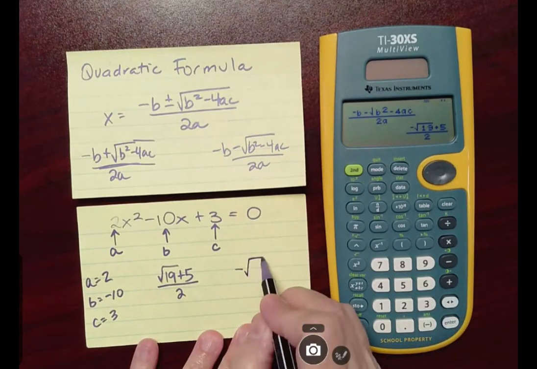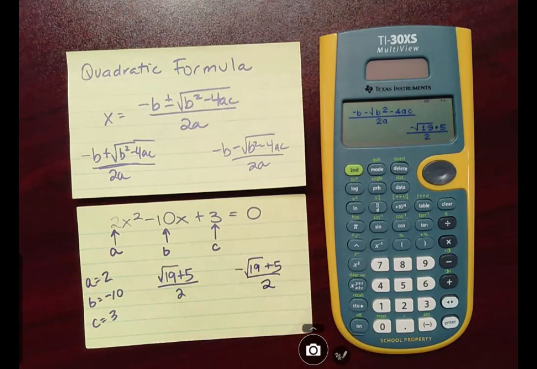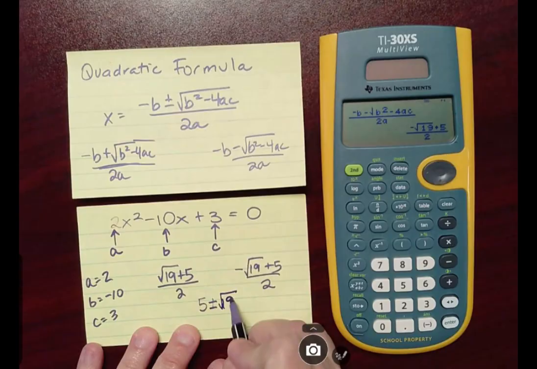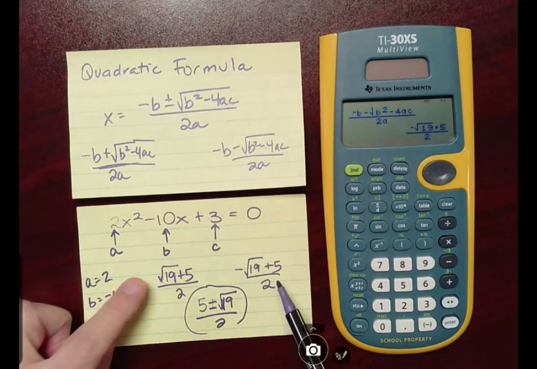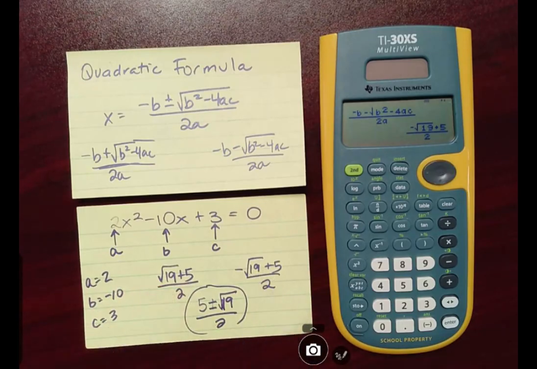Negative square root of 19 plus 5 over 2. Now on the GED, they would probably list the answer as 5 plus or minus the square root of 19 over 2. And if it's like this, you just have to be able to recognize that these are the same as these. They have just changed the order of the top two terms in the numerator.